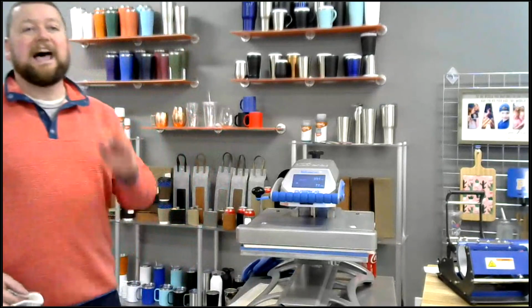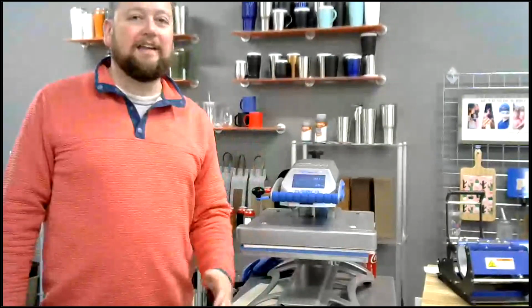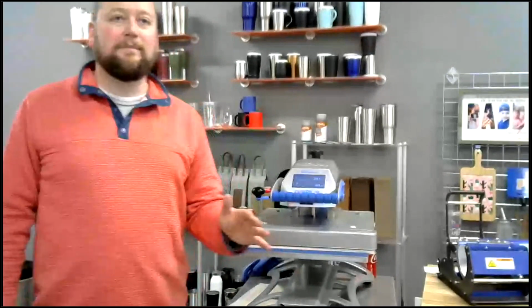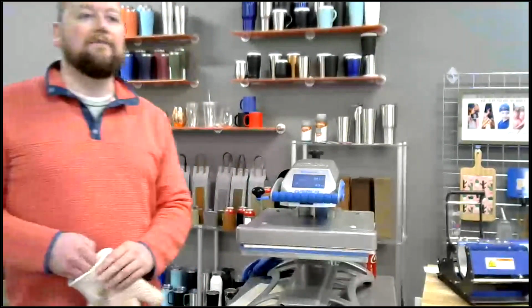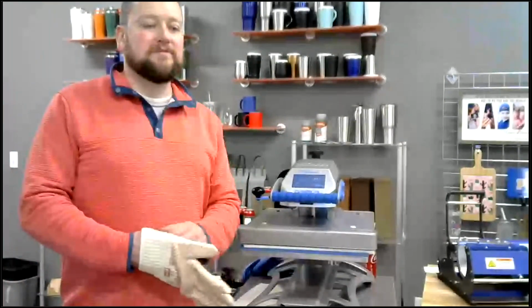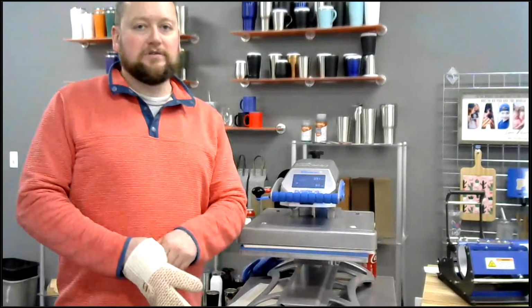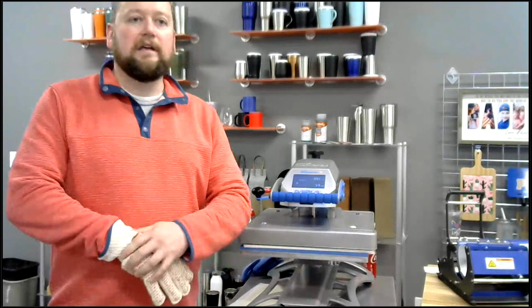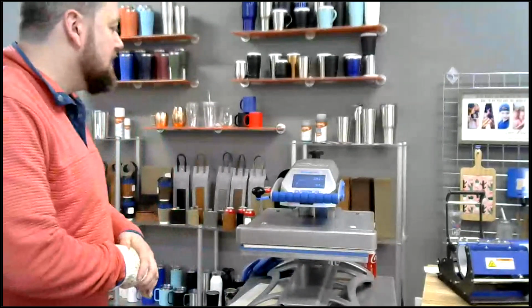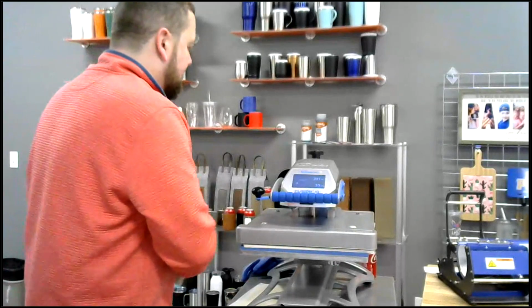This slate is hot. Now keep in mind, 390 degrees, 6 minutes, that thing's going to be cooking. Don't grab that without having a heat glove. We have some options on our website, but there's a lot of good choices out there for heat gloves, and you want to use one of those. Okay, just about a minute left on those.